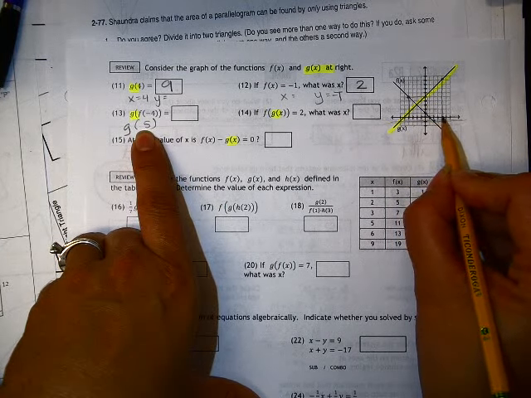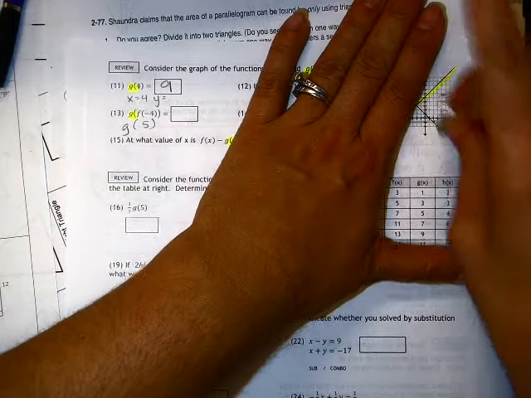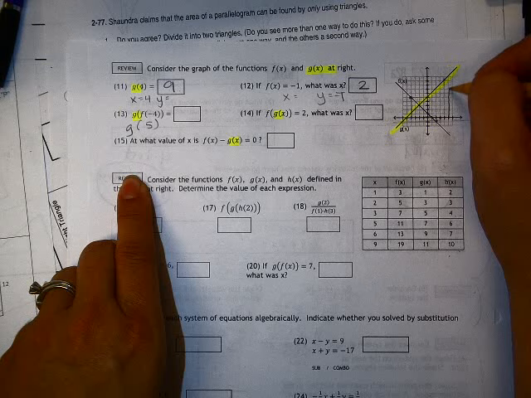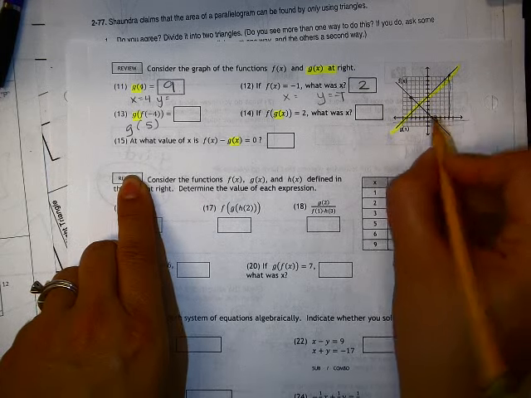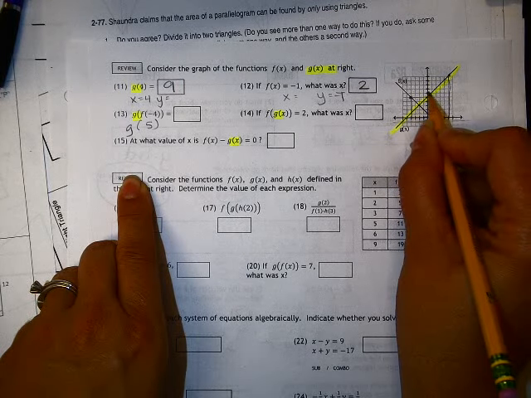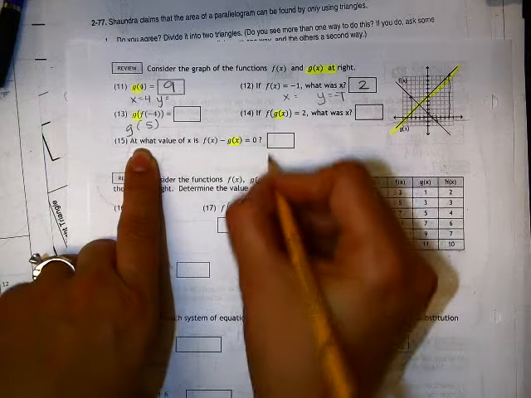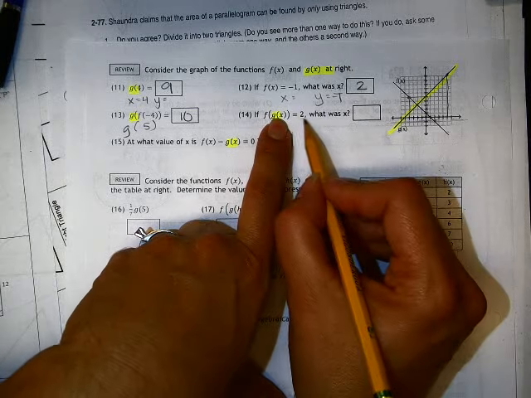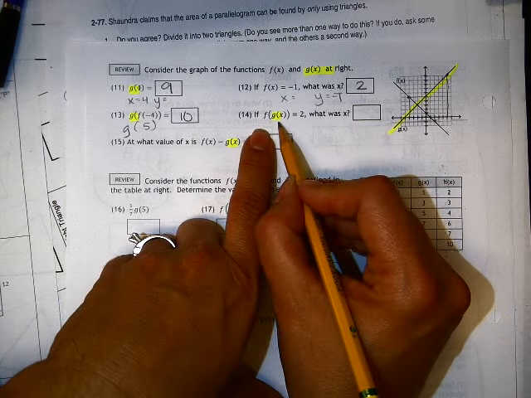So again, I'm looking for 5. 1, 2, 3, 4, 5. Good. And then we're going all the way up there. So that's at 1, 2, 3, 4, 5, 6, 7, 8, 9, 10. Whew, that's tricky.